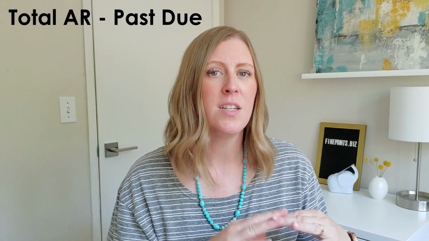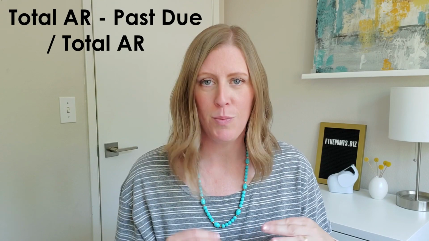And another way I found you can represent this and communicate it to your clients is in a ratio. So when you first hear this formula, it might seem a little bit counterintuitive, but I'm going to break it down for you. So it's just the total accounts receivable minus the past due invoices divided by the total accounts receivable again. So let's just break this down in a really simple example.